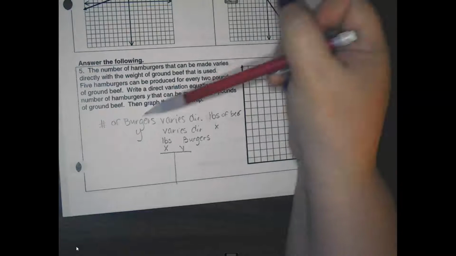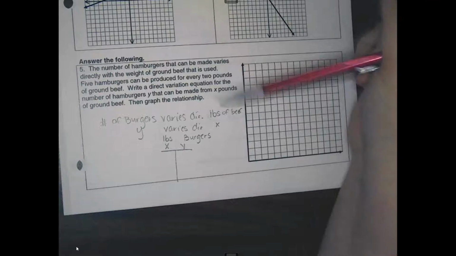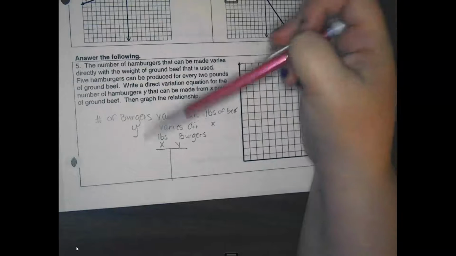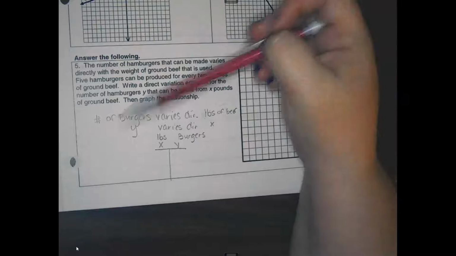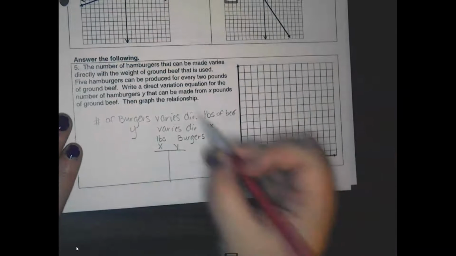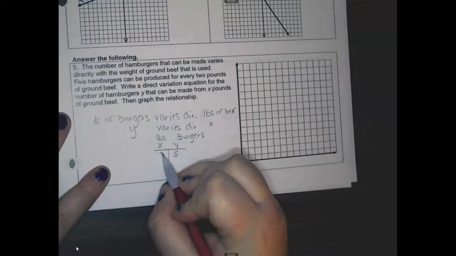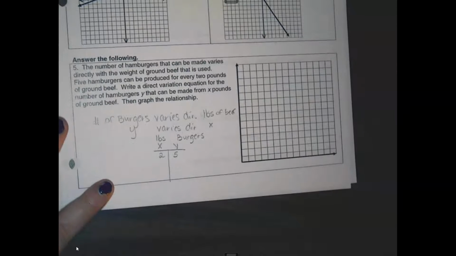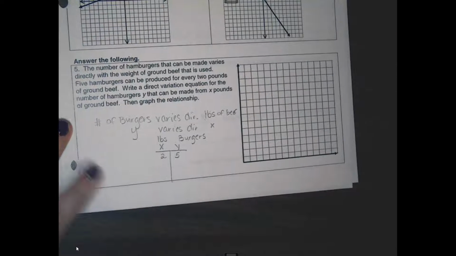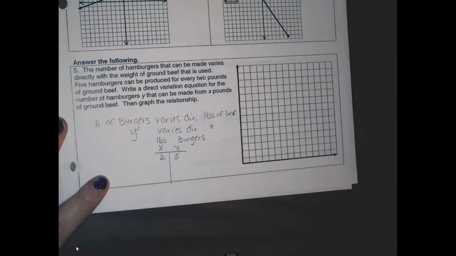Okay, let's say that again, just because I feel like that's a little confusing. The number of hamburgers that can be made, so number of burgers, varies directly with the weight of ground beef that is used, so pounds of beef. So then I go back and I read that as y varies directly with x. So my x is my pounds of beef, and my y is my burgers. So when we have 5 burgers for every 2 pounds, write a direct variation equation for the number of burgers y that can be made from x pounds of beef. Then graph that relationship.